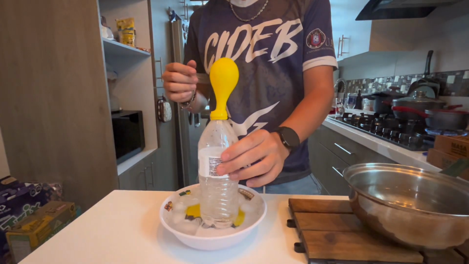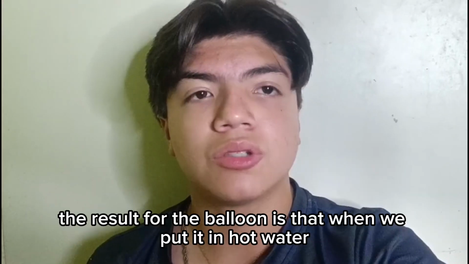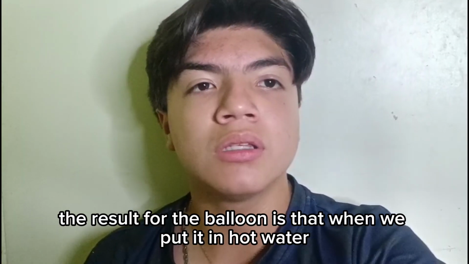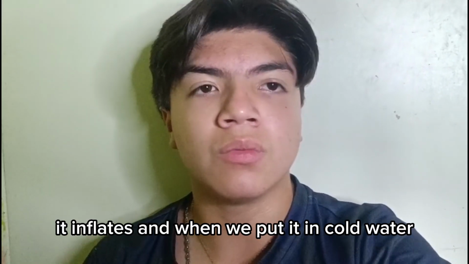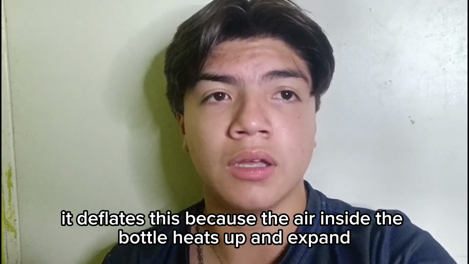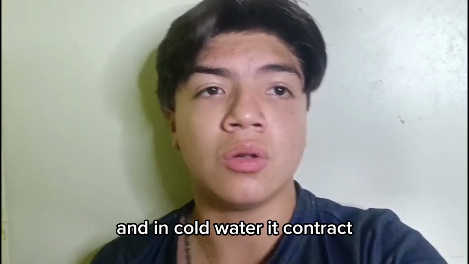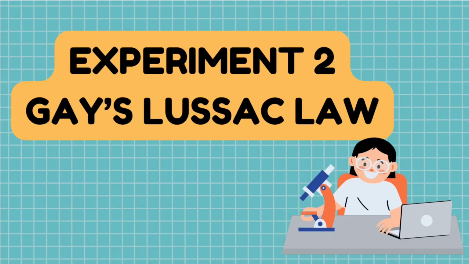The result is that when we put it in hot water, it inflates, and when we put it in cold water, it deflates. This is because the air inside the bottle heats up and expands, and in cold water, it contracts.